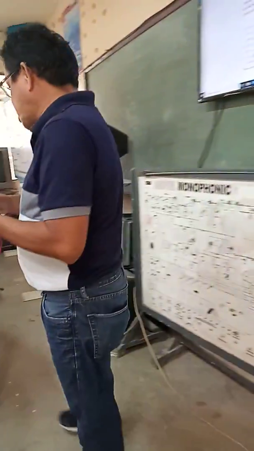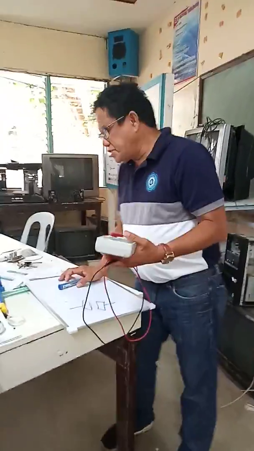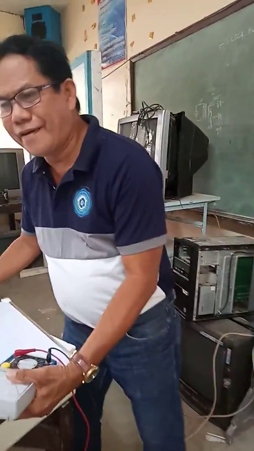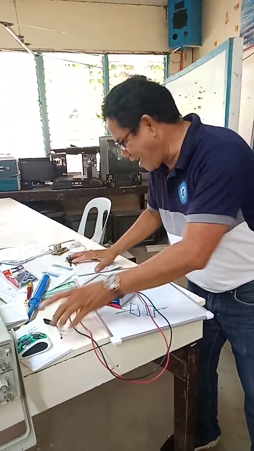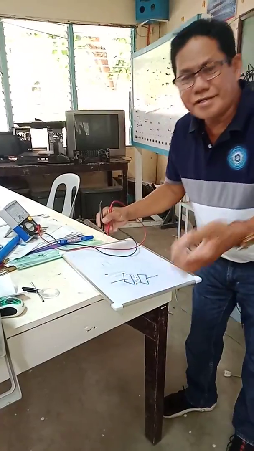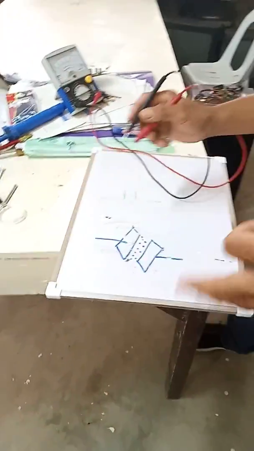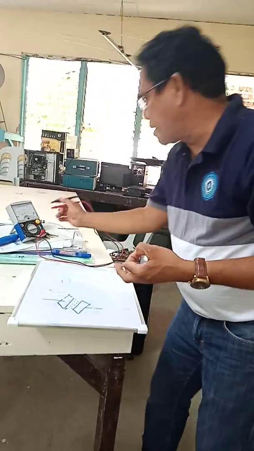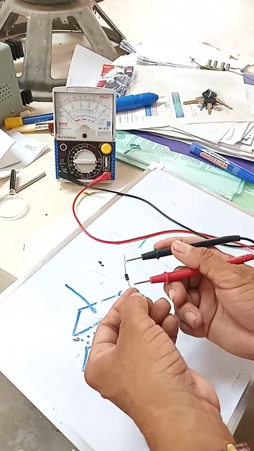Good examples of semiconductor materials are silicon and germanium. Okay? We have here a diode which is constructed out of silicon material. Remember that there are two kinds of semiconductor materials. These are the silicon and the germanium. Again, using the ohmmeter here, let us measure the resistance of this diode, which is made of silicon.